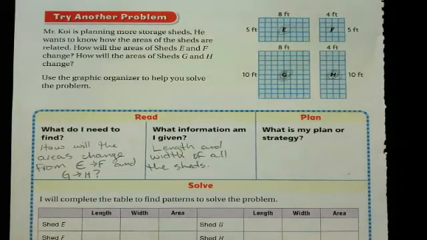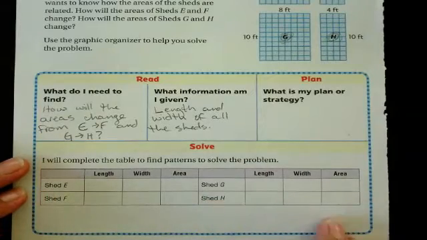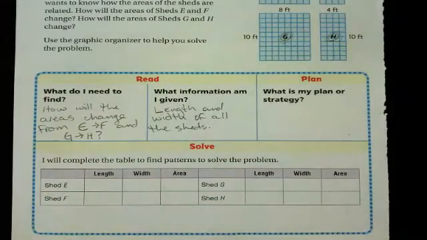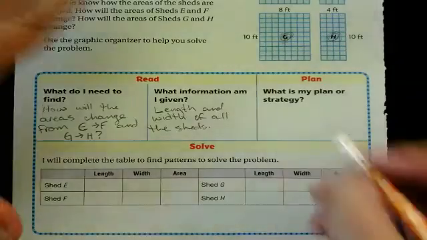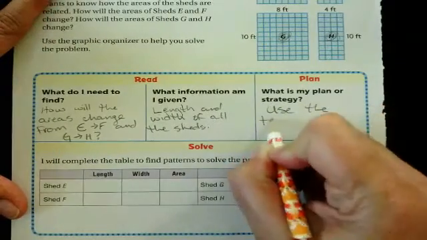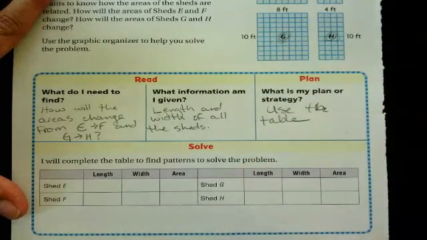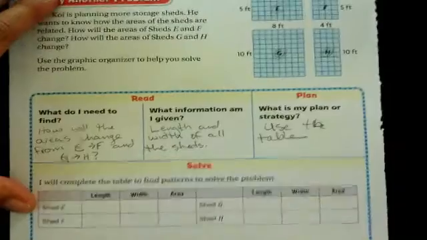So what is my plan? I'm going to use this table to record the area of all of the sheds so that then I can compare how they changed. So I am going to use the table. That's an H, promise. We are going to use the table. So let's do this thing.